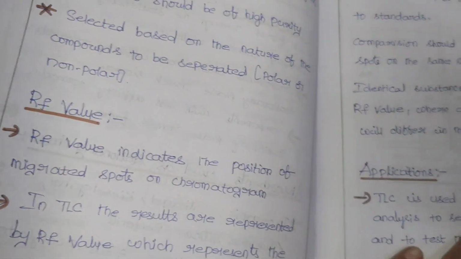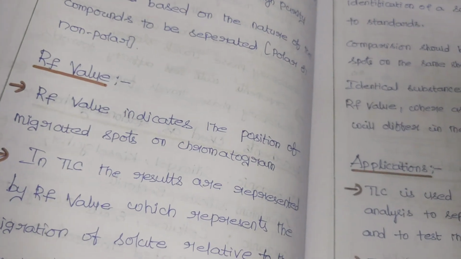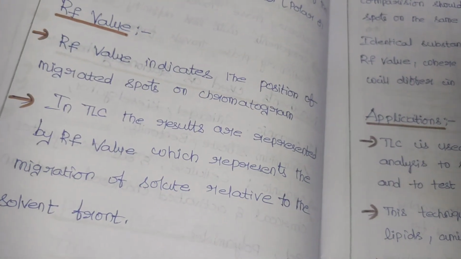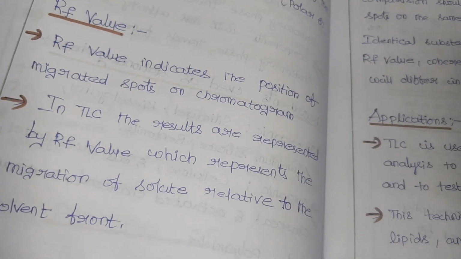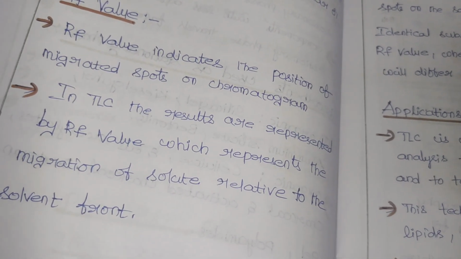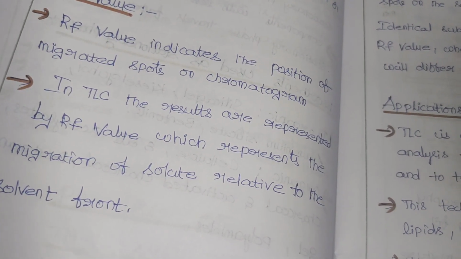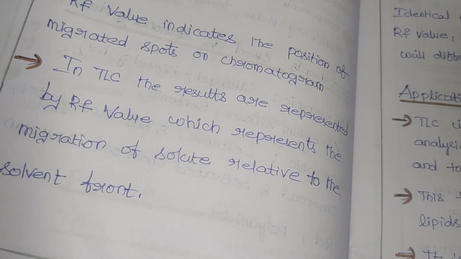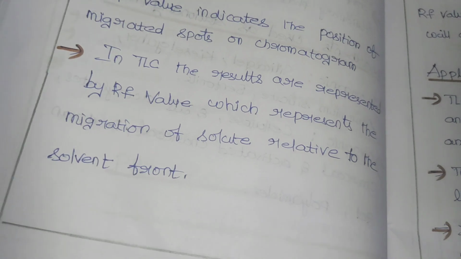The Rf value indicates the position of migrated spots on the chromatogram. In thin layer chromatography, the results are represented as Rf values, which represent the migration of the solute relative to the solvent.